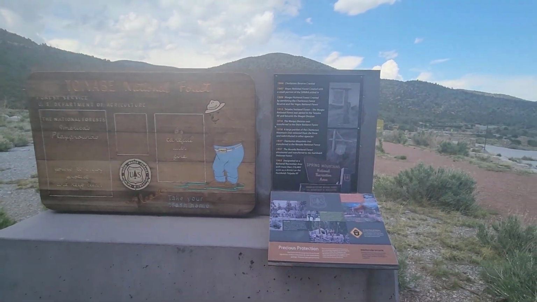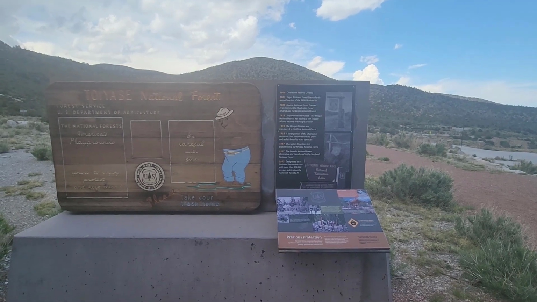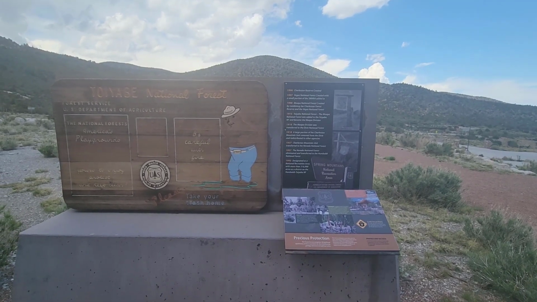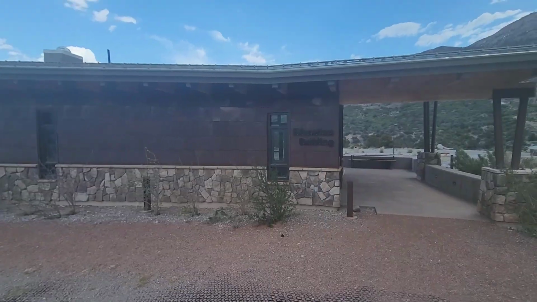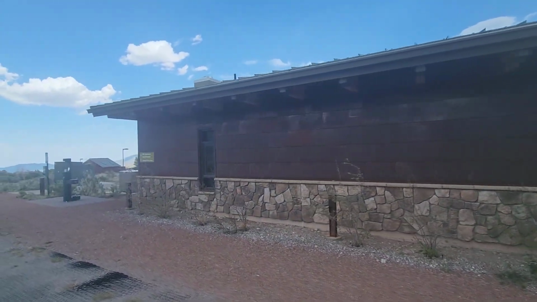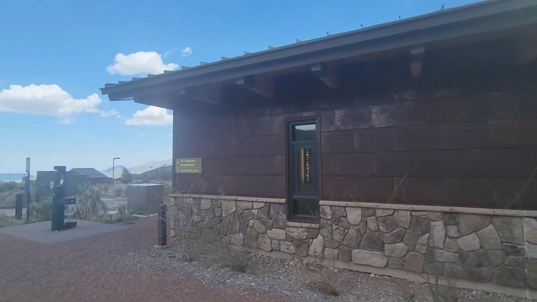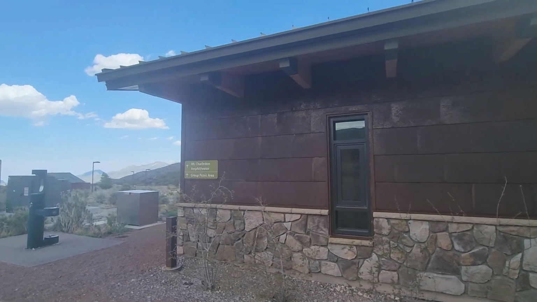Here's a little timeline. Education building. And the pathway to the amphitheater we saw just a moment ago. And a group picnic area.